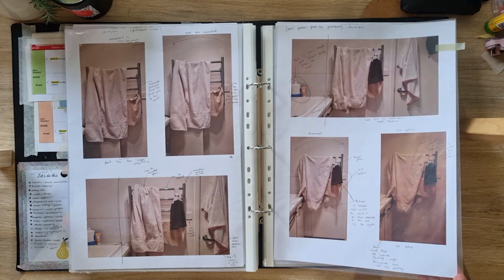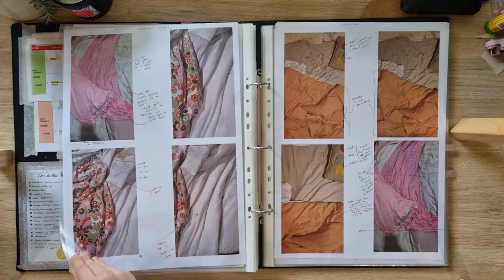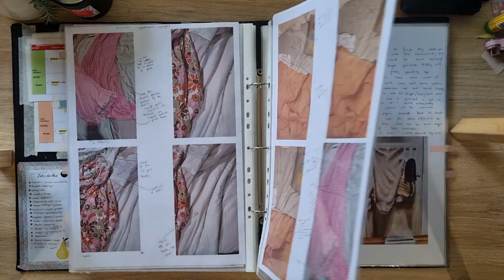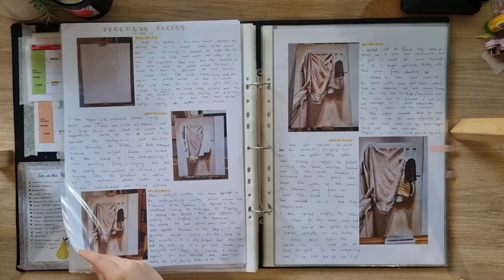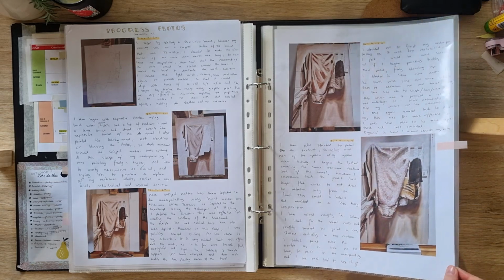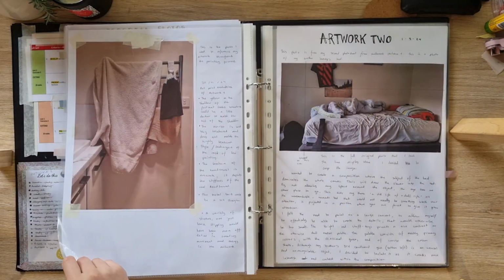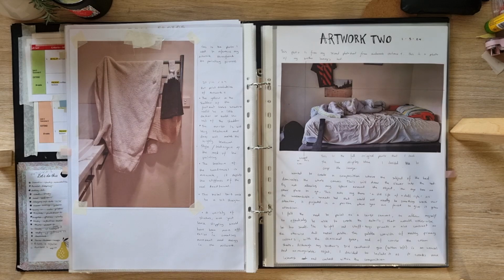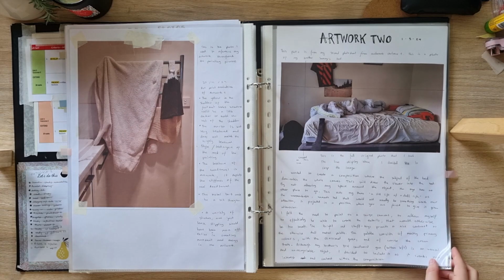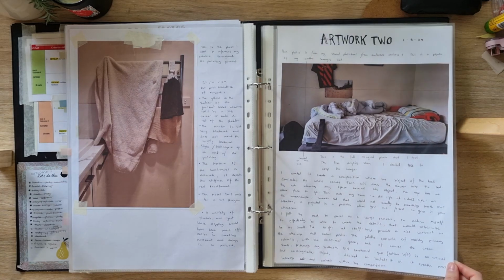And then here is some more photos that I took that I was deciding between, should I do another close-up of bed sheets, but I decided not to. And this is my process, so I'm documenting everything I'm doing as I'm doing it. And then this is the photo I ended up choosing, and a reflection next to it, the reference I used. That was my final artwork that flashed on the screen.